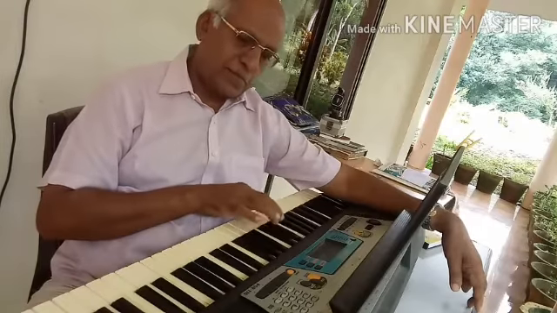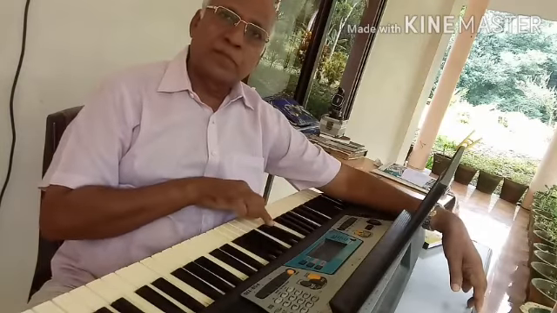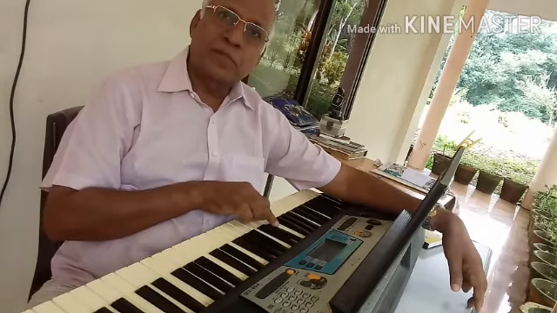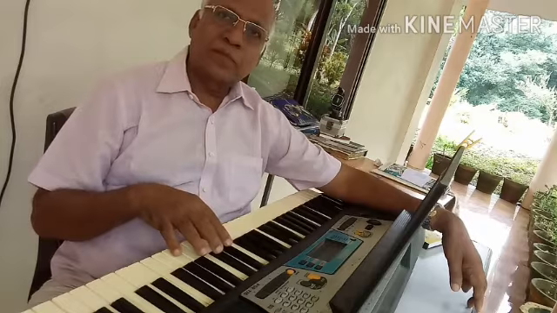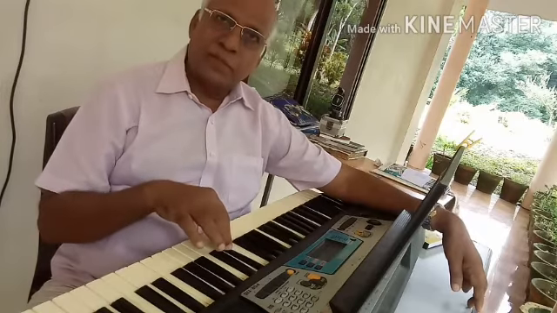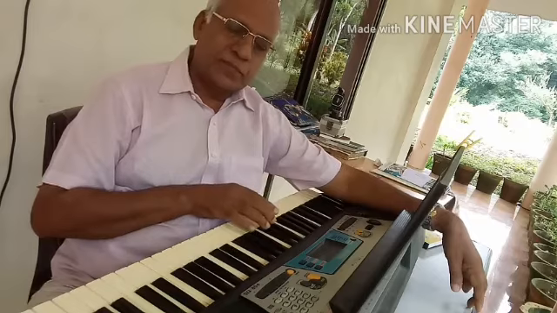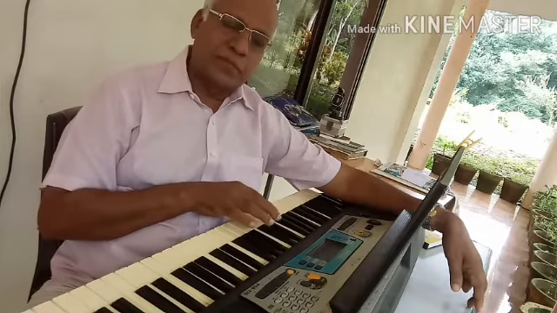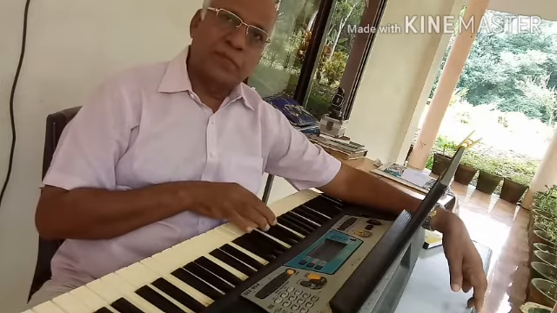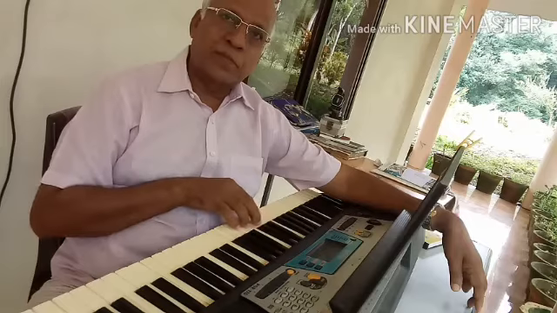C sharp is higher than C by half a tone. Listen to it once again. So now we have learned the tonal relation between two adjacent notes in one particular scale on the keyboard.